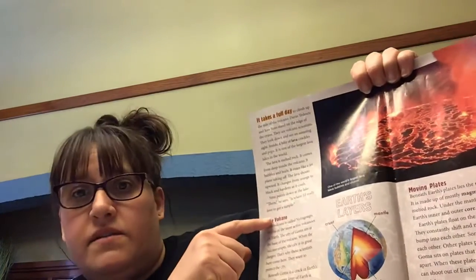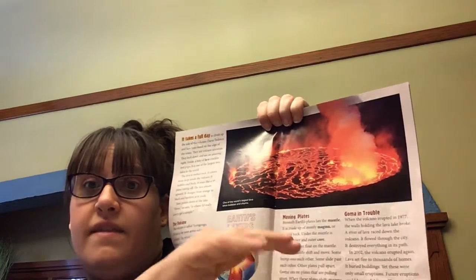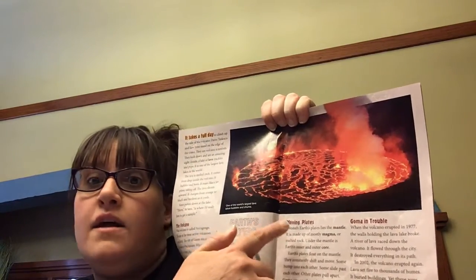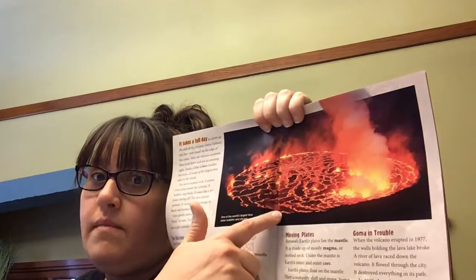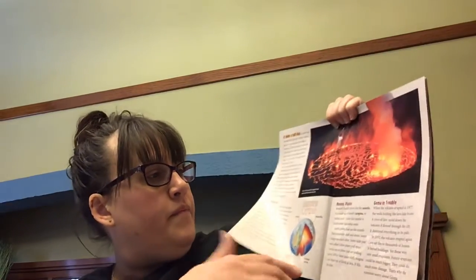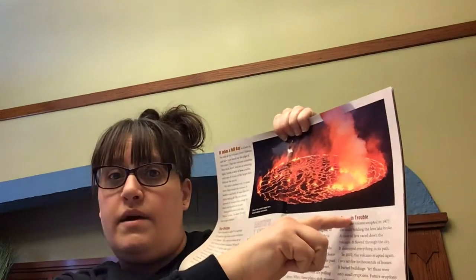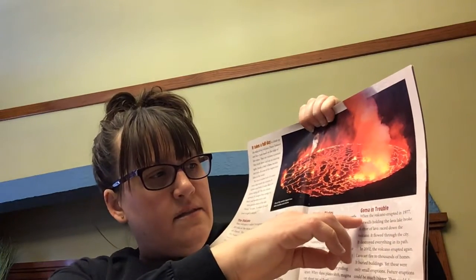As I look through here, I'm noticing some subtitles, the volcano moving plates, which I learned about yesterday. The earth has moving plates, and those plates moving can cause an earthquake, or they can also cause a volcano, and sometimes a volcano to erupt. I think this says Goma in trouble, so I'm wondering if this is a place where a volcano erupted.